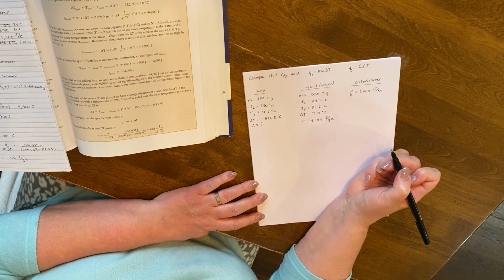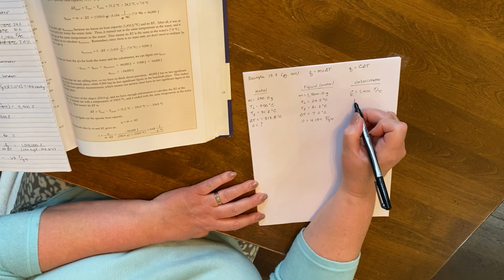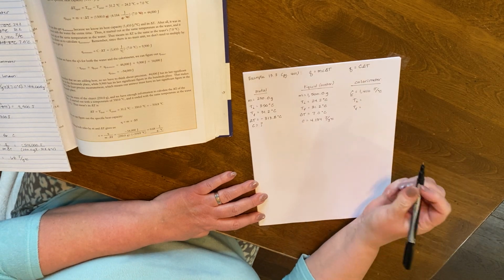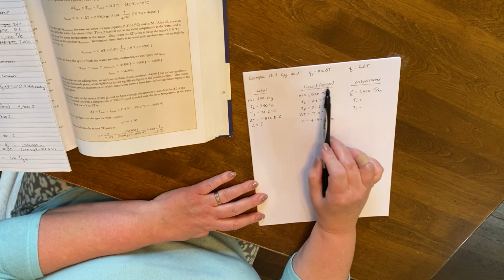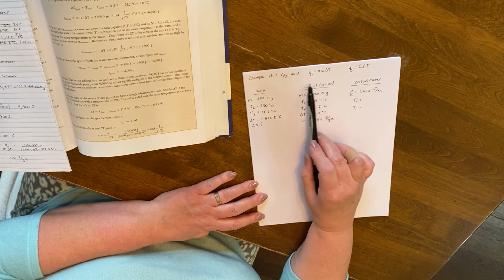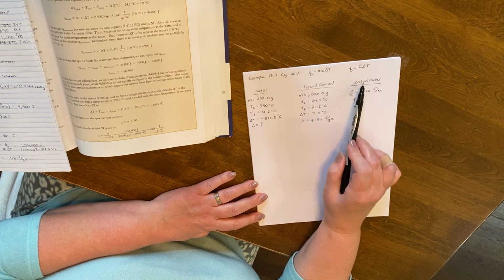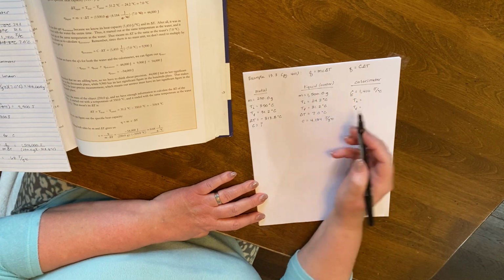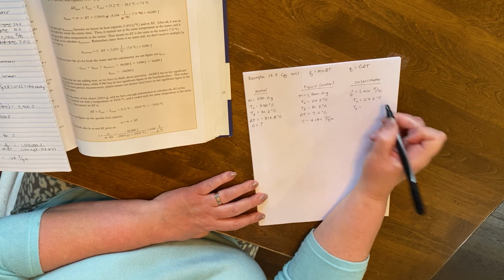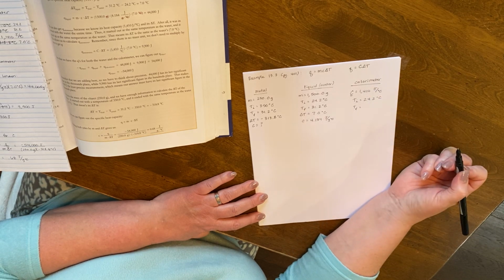And let's see, the calorimeter, we actually know its initial temperature and its final temperature. Remember, the calorimeter and the water, the temperatures are always the same because they're a unit. The liquid is in the calorimeter. So if the initial temperature of the water was 24.2 degrees Celsius, that's what it is for the calorimeter too.